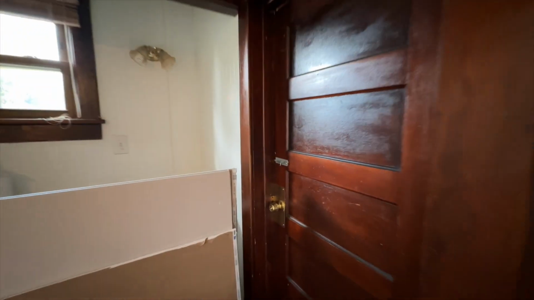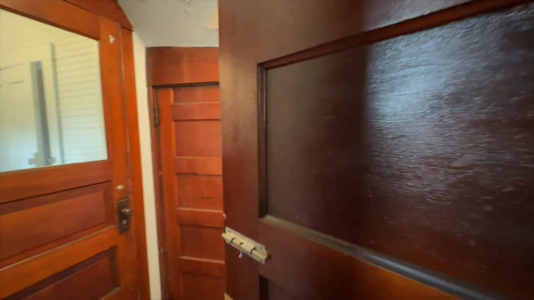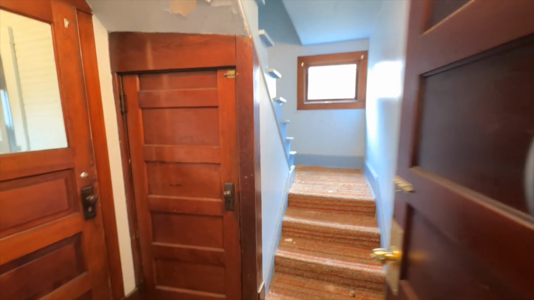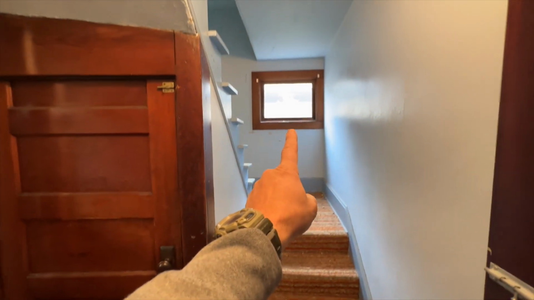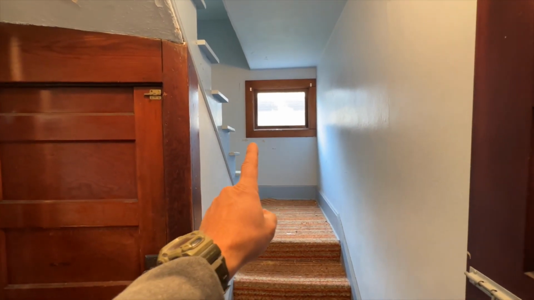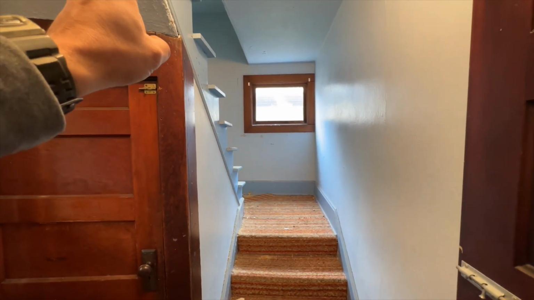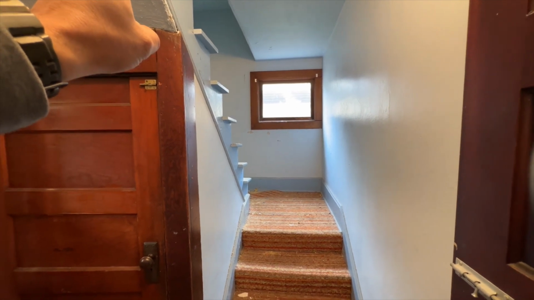From this back door, you access the stairs. Okay, so these stairs go up to the apartment on the second floor.